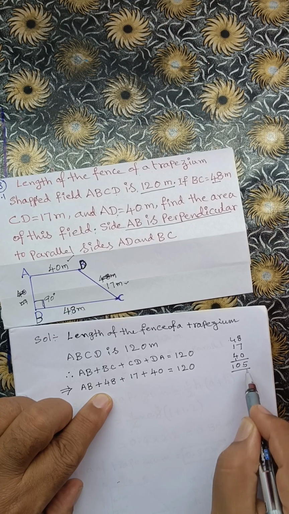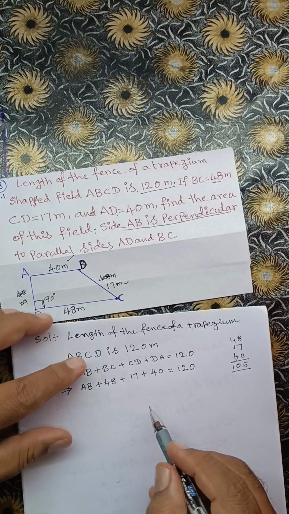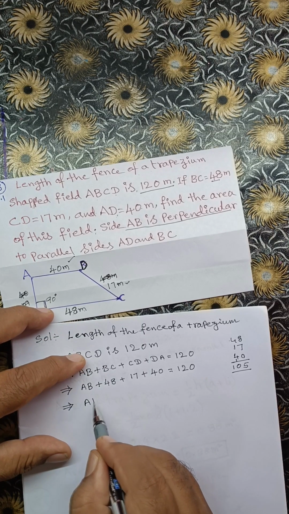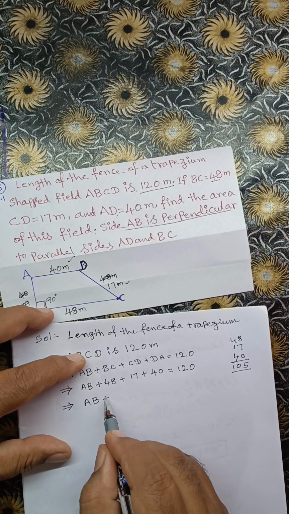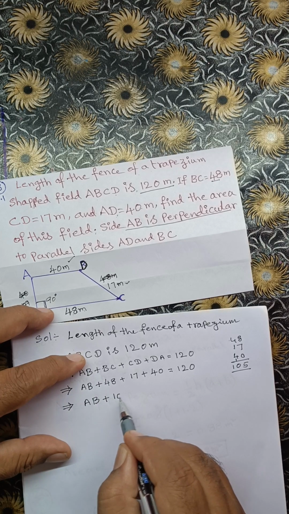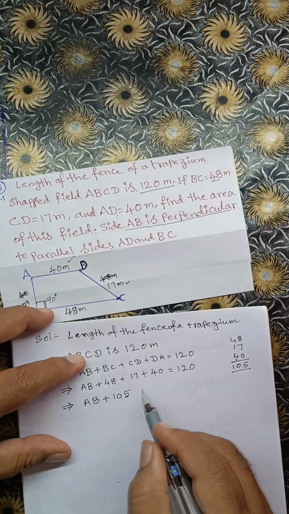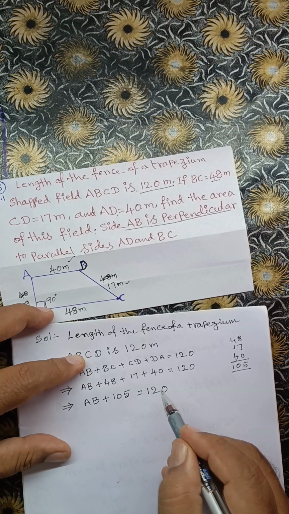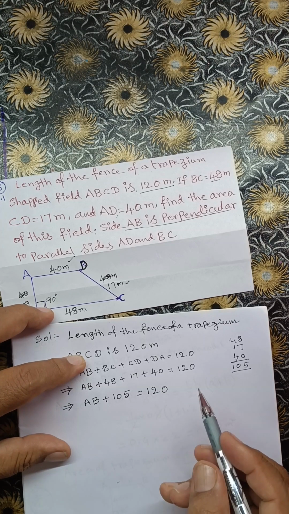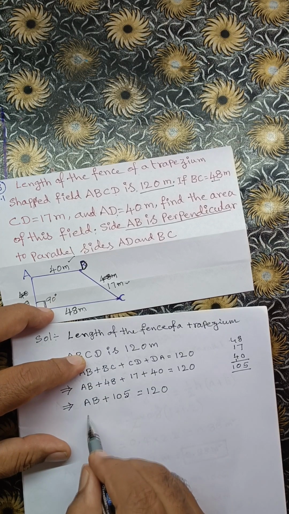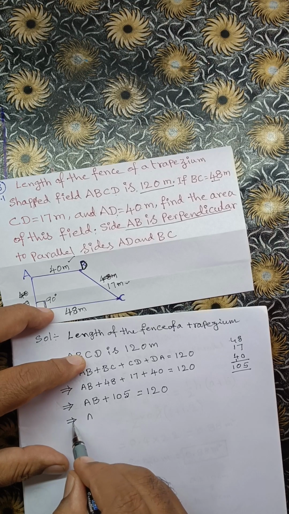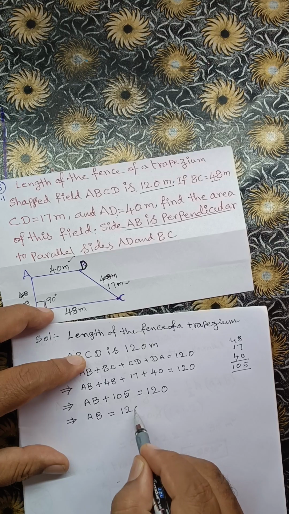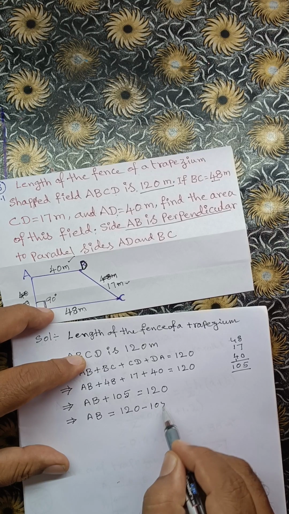So this is 105. So AB plus 105 is equal to 120. So AB is equal to 120 minus 105.